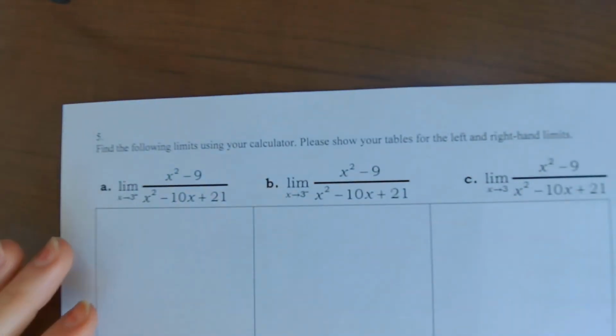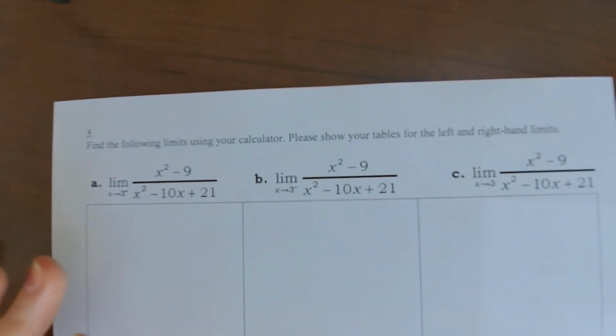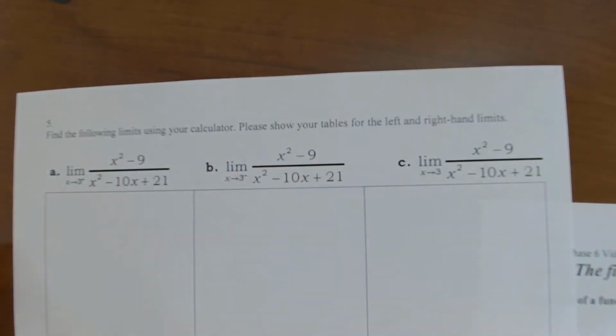Okay, now we're going to do these. So find the following limits using your calculator. Please show your table of values for the left and right hand limits.